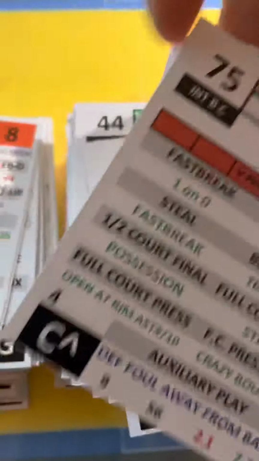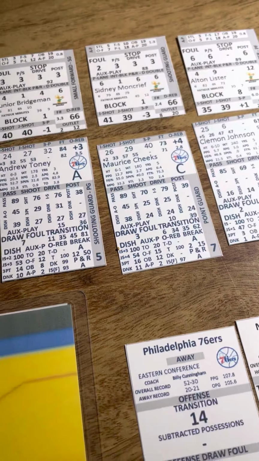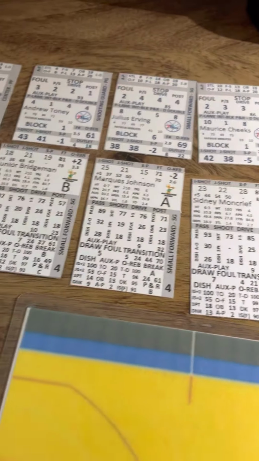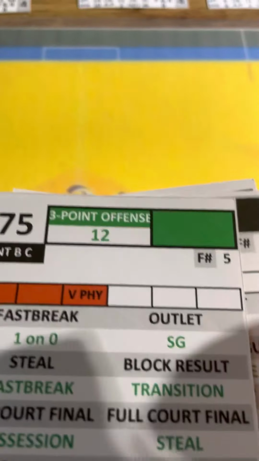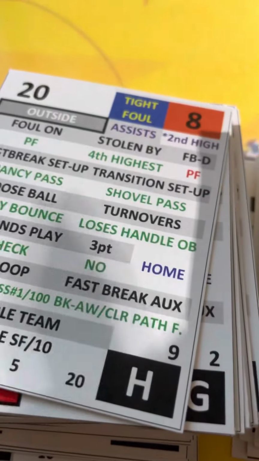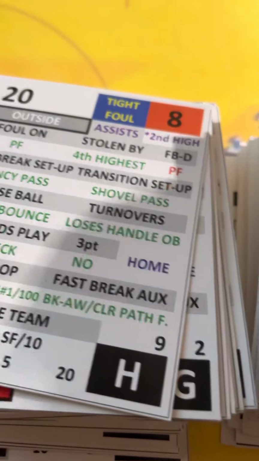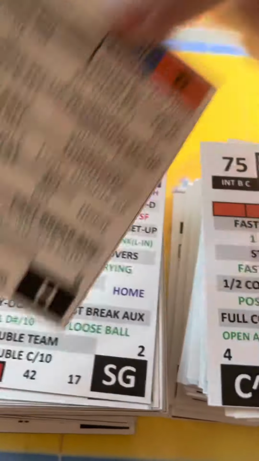Let's see how it kind of goes. 7.7. Like, who has a 7 assist rating? Mo Cheeks does not. He has a 7, but not a 7.7. I can tell you that Magic Johnson on the 86-87 Lakers has an assist rating of 13. So you kind of get the idea. John Stockton on the 96-97 Jazz has an assist rating of 12. So that's the facts.